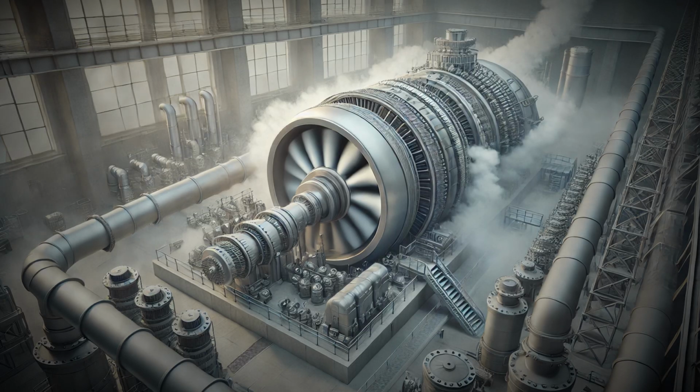Each stage extracts part of the steam's energy, and by the time the steam reaches the end of the turbine, its pressure and temperature have dropped significantly. The rotation of the turbine shaft is then transferred directly to the generator, which produces electricity through electromagnetic induction.